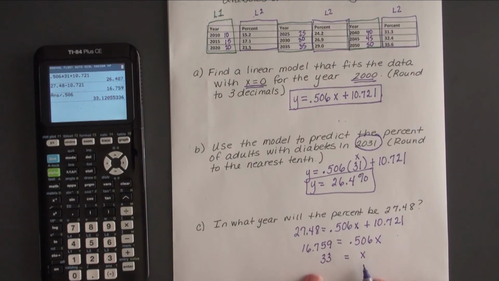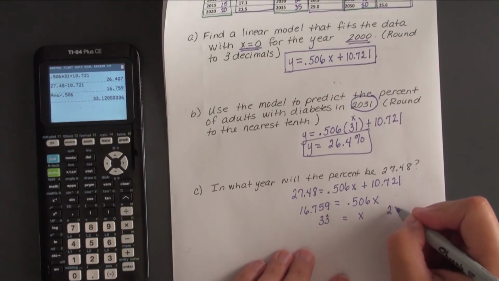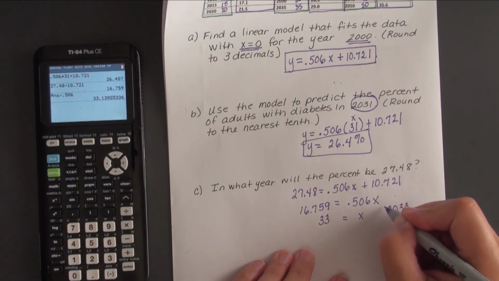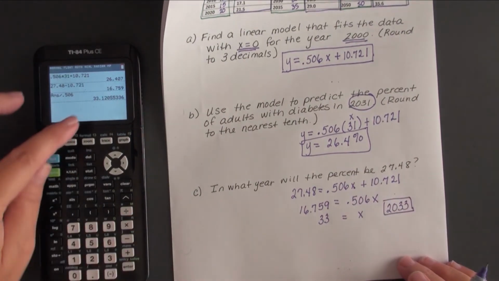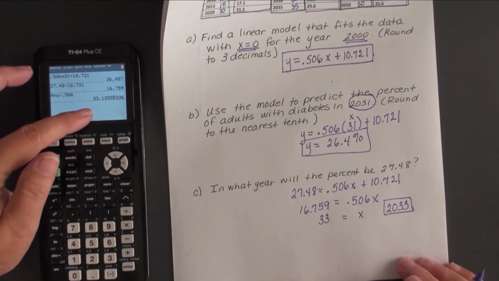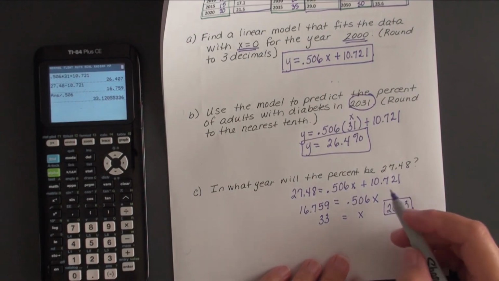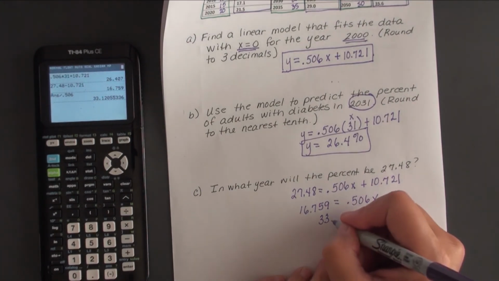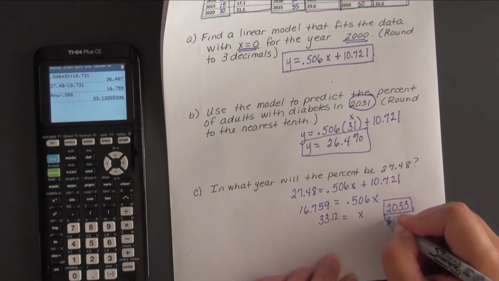So if x is 33, that means the year would be 2033. Now sometimes your calculator will round up to the next year. My math lab will round up to the next year. So if 2033 does not work, type in 2034 and it's rounding up.